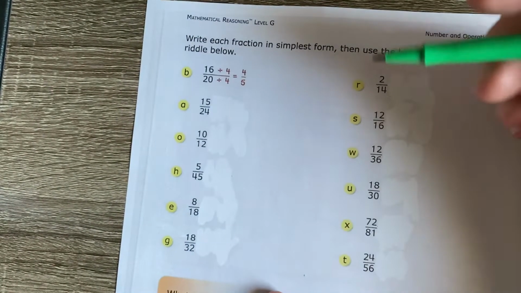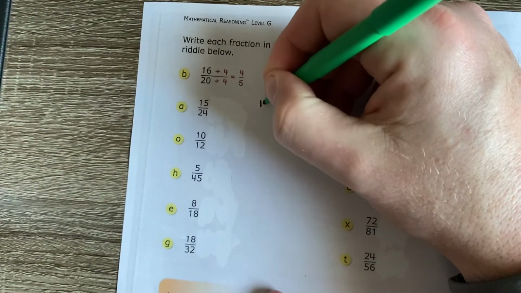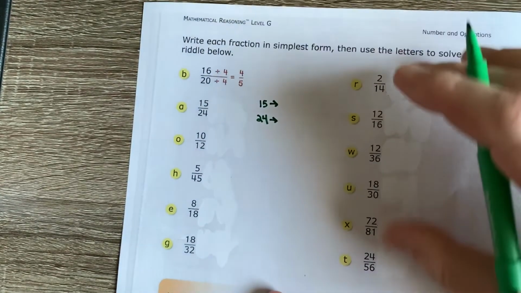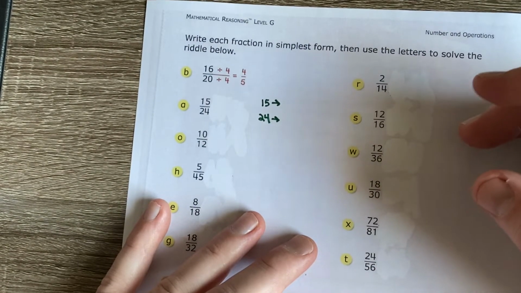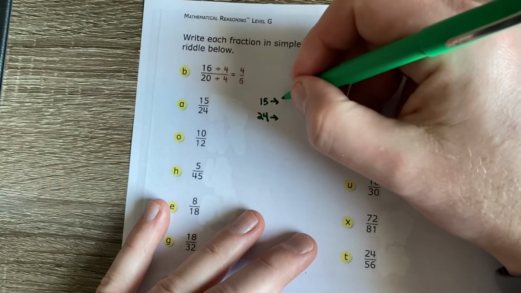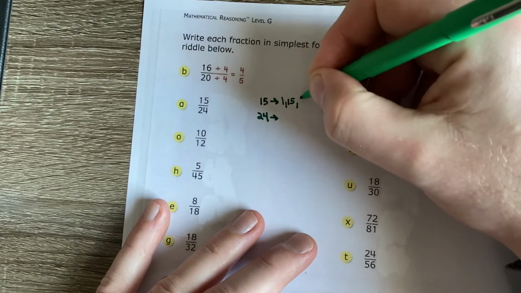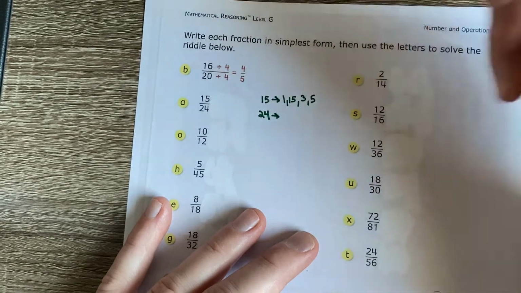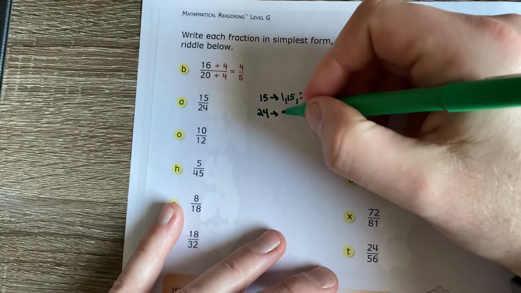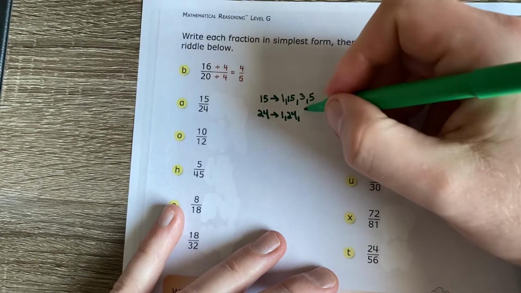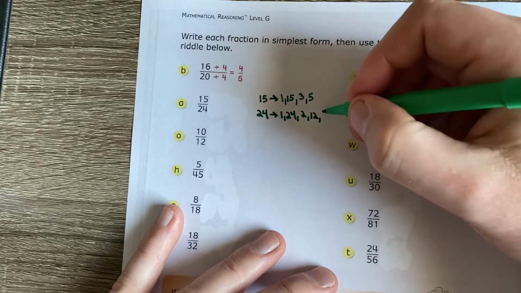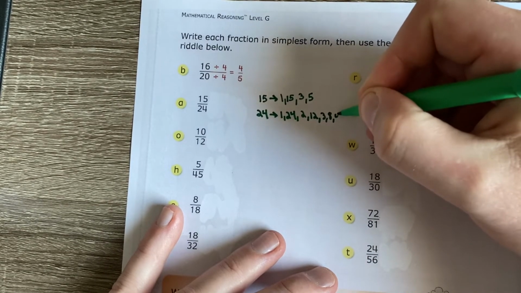So I have 15 over 24. The first thing I want to do is list the factors for both of those. Remember, factors are numbers we use to multiply to get another number. So the factors of 15 would be 1 and 15 and 3 and 5. Those are the numbers I can use to multiply to get 15. Factors of 24 would be 1 and 24, 2 and 12, 3 and 8, and 4 and 6.